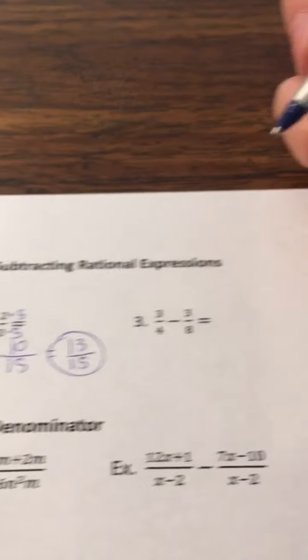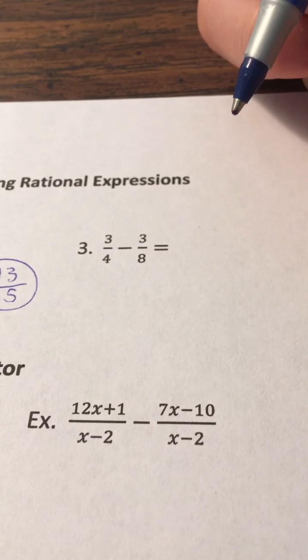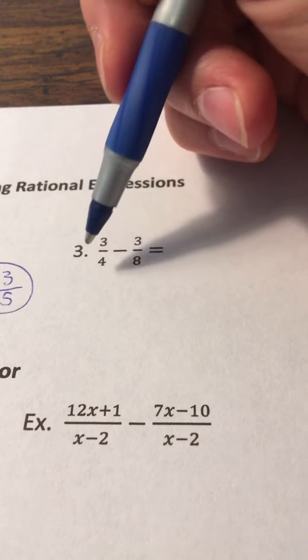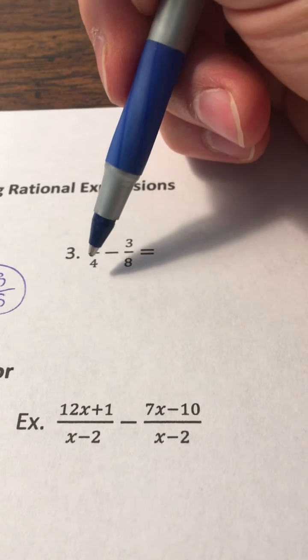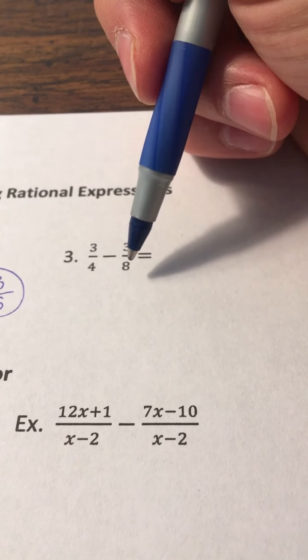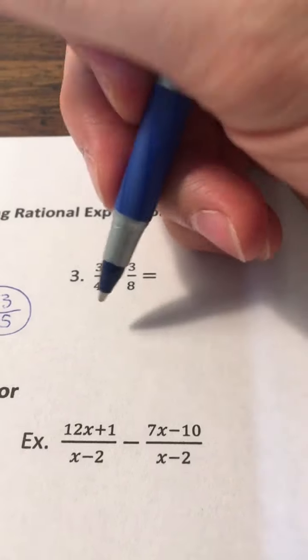One more. 3/4 minus 3/8. Subtraction, work it just like addition. I need a common denominator. Now, a lot of times people want to multiply these together. You don't have to do that. If you count by 4s, 4, 8, 12. You count by 8s, 8, 16, 24. LCD, the first number to show up in both those lists is just 8.